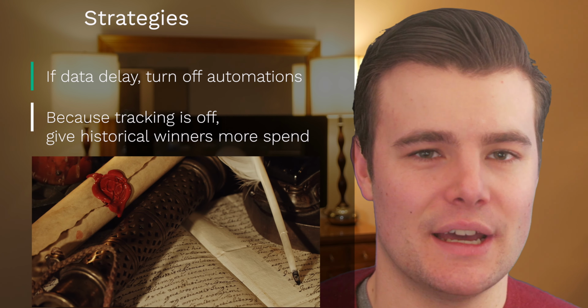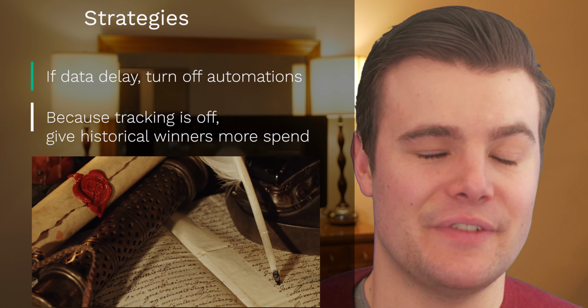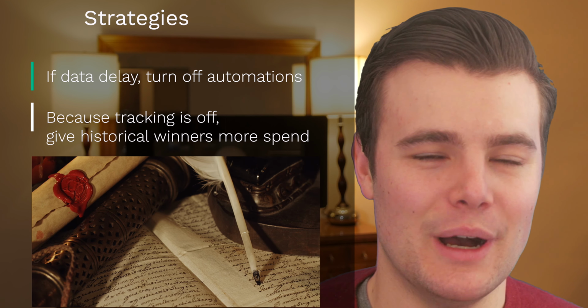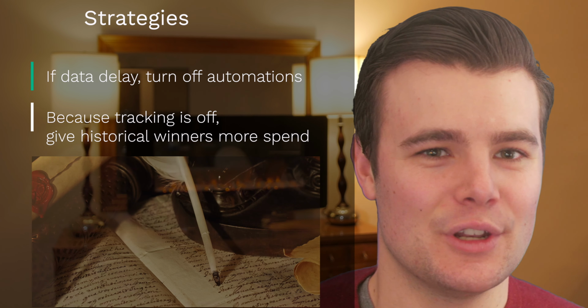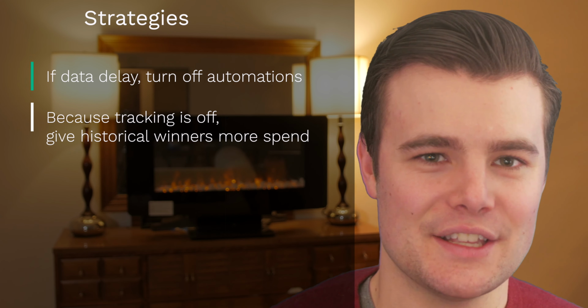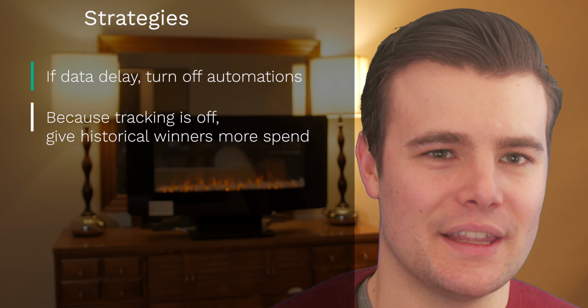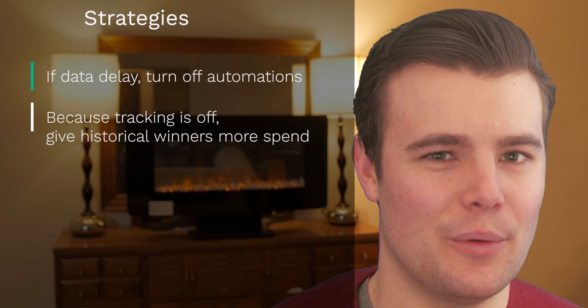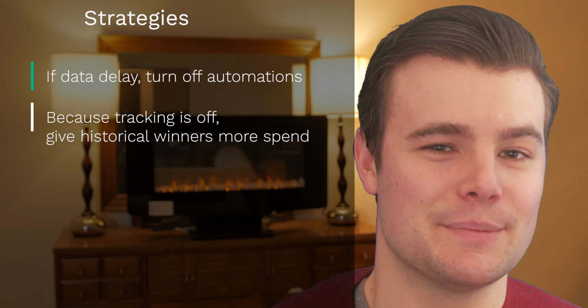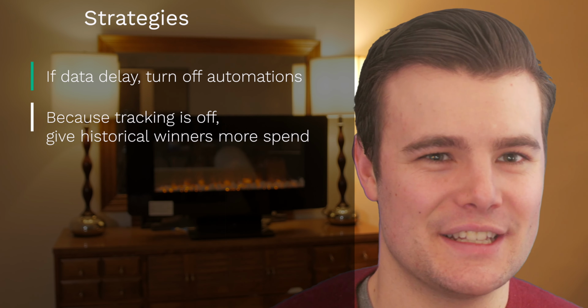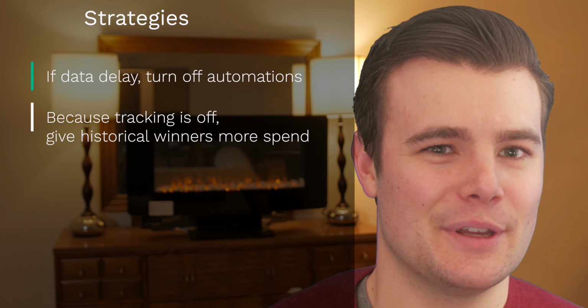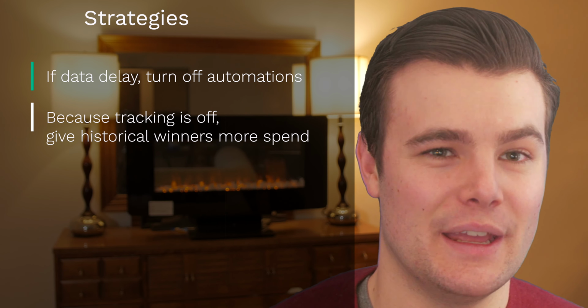I'm also looking at a lot of historical data. So if I see a campaign has been running for 5 months and it's done really, really well for the entire 5 months, I am going to be less likely to pause that or turn it down if I'm not getting the proper data to know how well it's doing, because I know it has been a strong performer in the past. And especially comparing it to the overall website sales, if sales are good for the day, I'm going to leave it the same or even turn up the spend of the ones that historically have done really well.